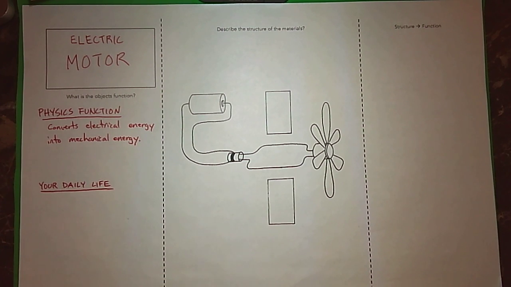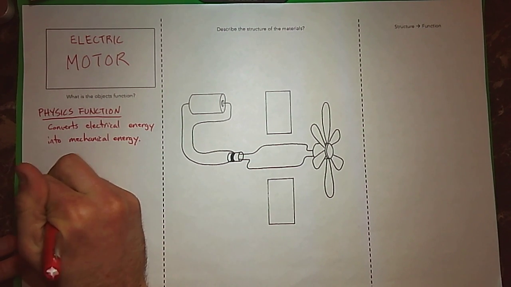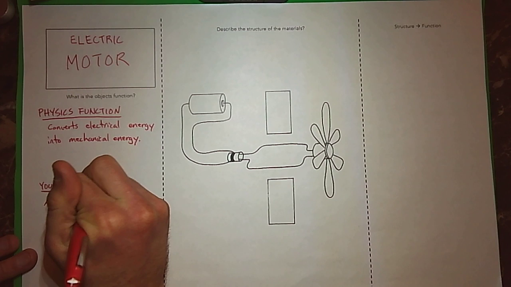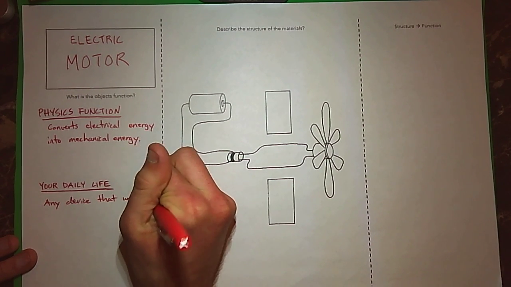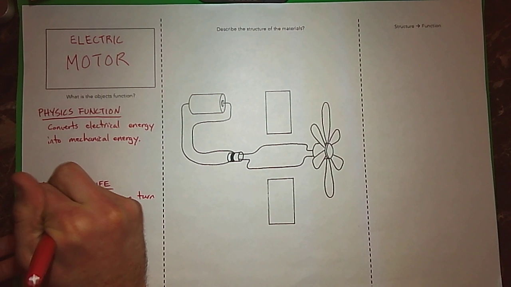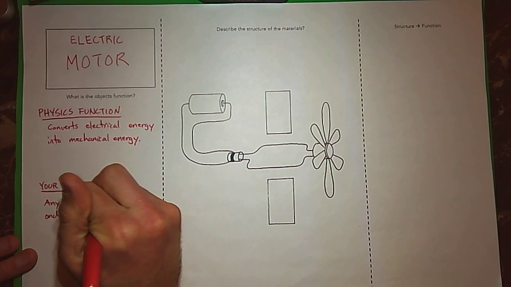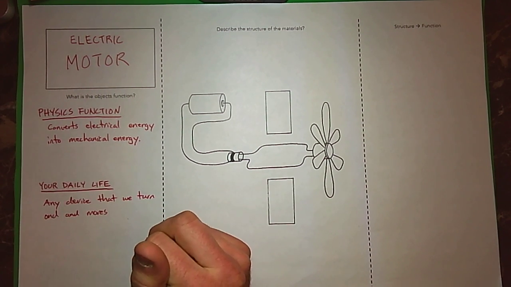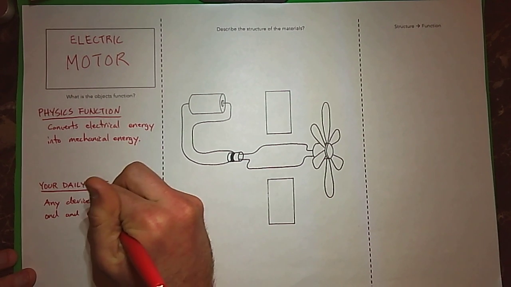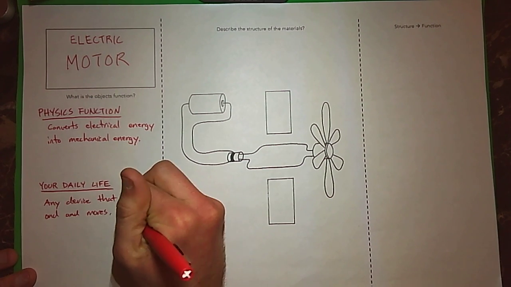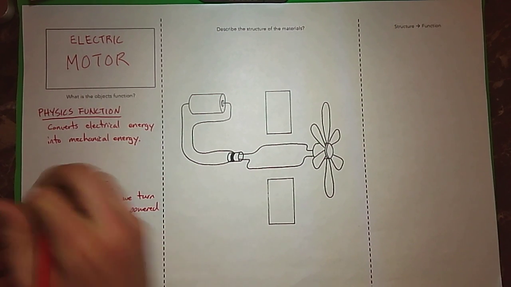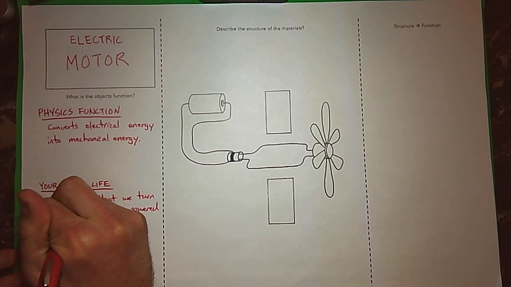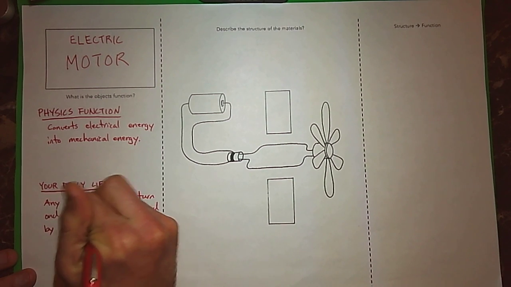And in terms of our daily life, really any device that we turn on and it moves in some way, whether it's rotating or doing something else, it's powered by an electric motor.